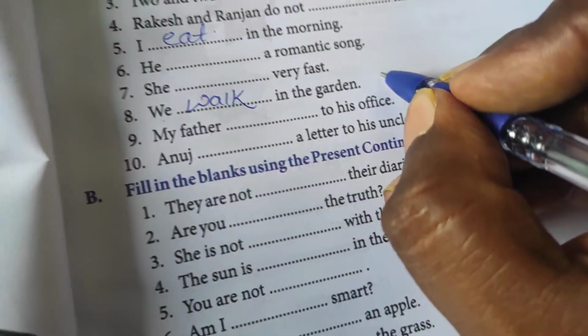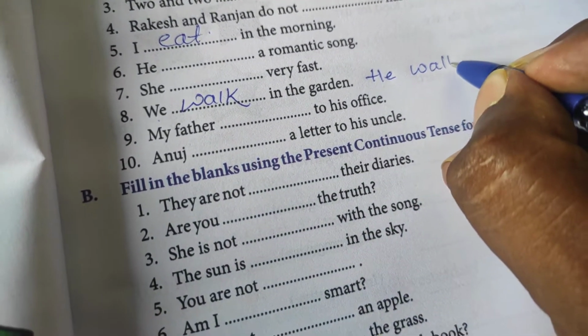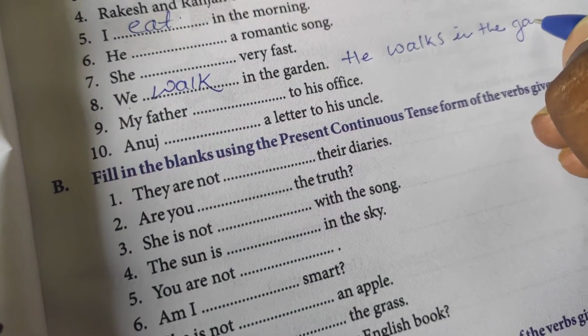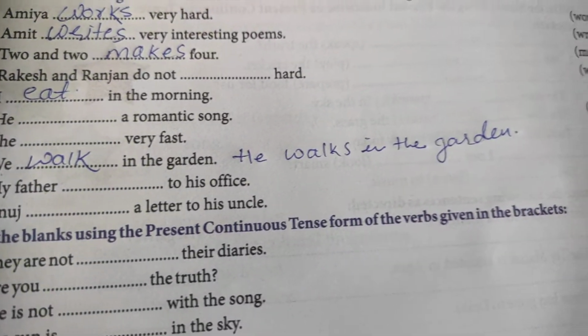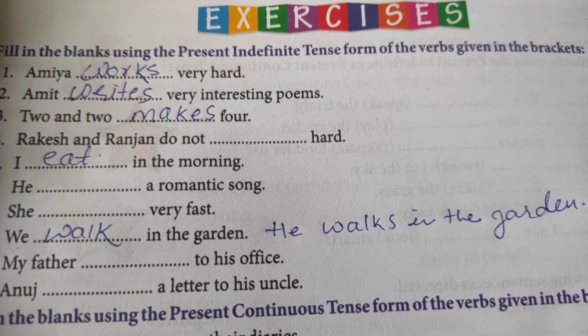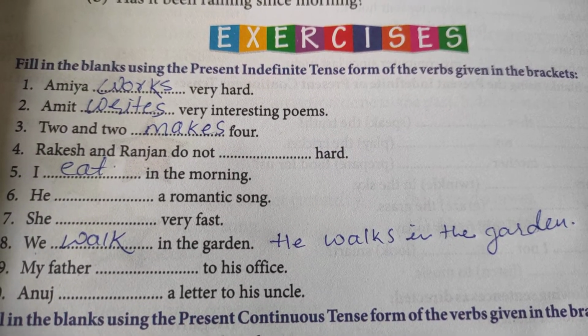Instead of we, if the subject were he, it would have been like he walks in the garden. He walks in the garden. So similarly it will be going, and you just paste the picture of this and it will be easier for you to understand.